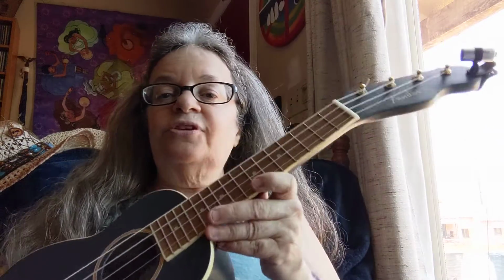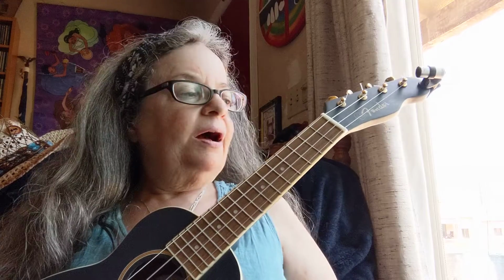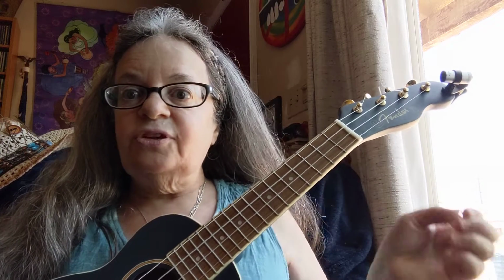And today, we're going to explore scales. Now, scales turn some people off, but I never realized the importance of scales until I learned how to play fiddle. And then it came clear, because fiddles don't have any frets.